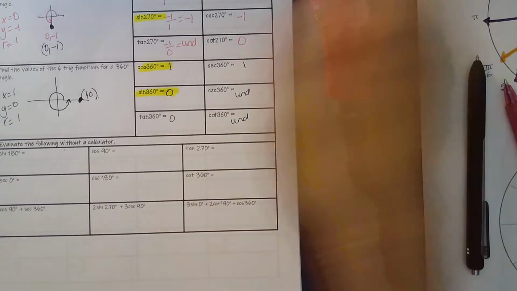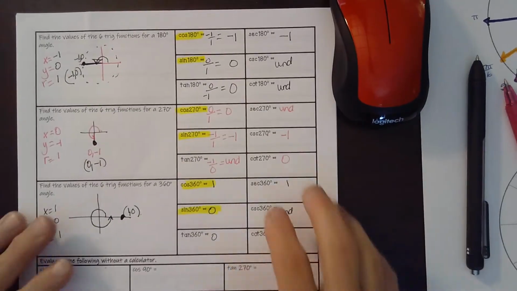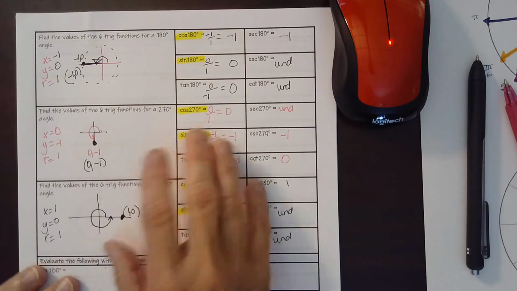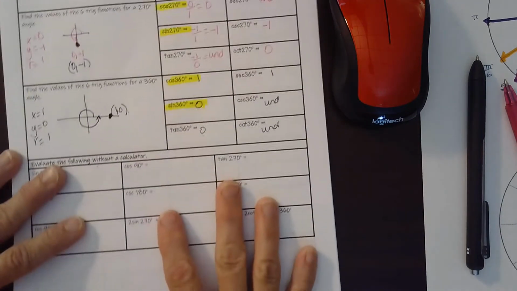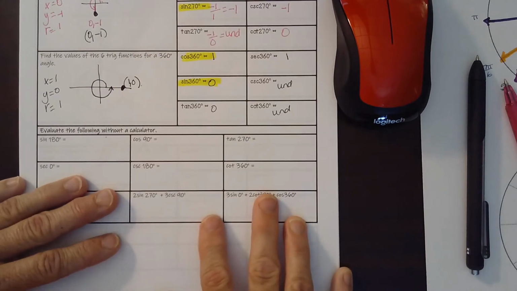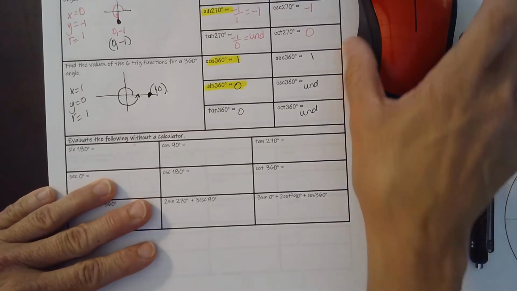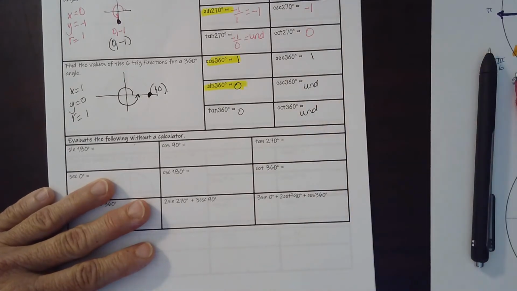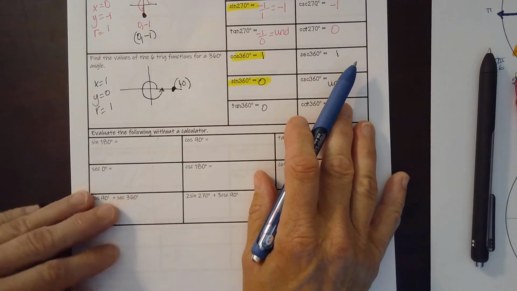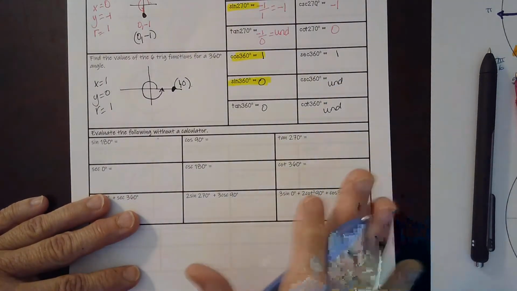Now that we've talked about the relationship between cosine and sine and the ordered pairs on the circle, I want us to evaluate some trig functions or expressions without using the calculator, okay? So these values are really important. You have to be able to do this without the use of a calculator, period.